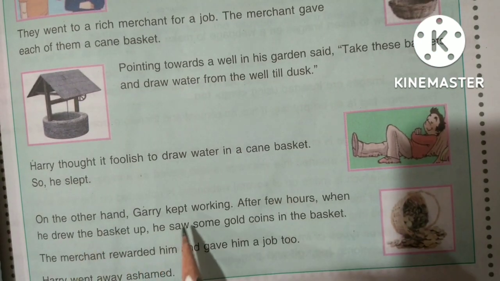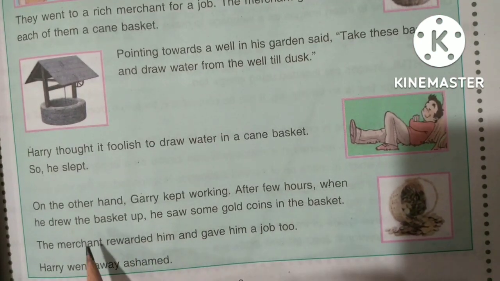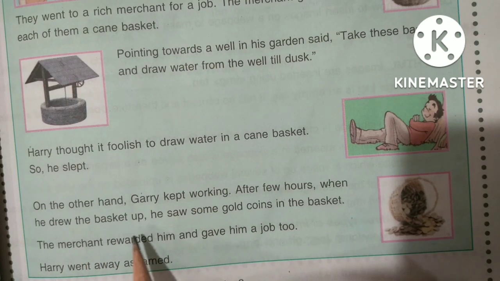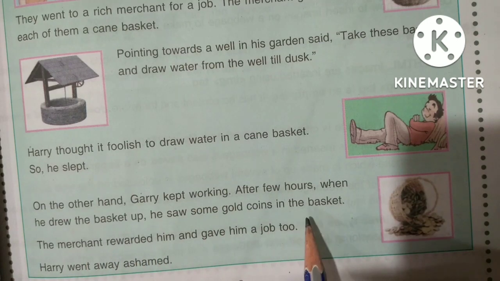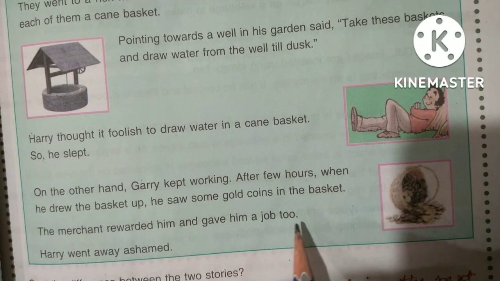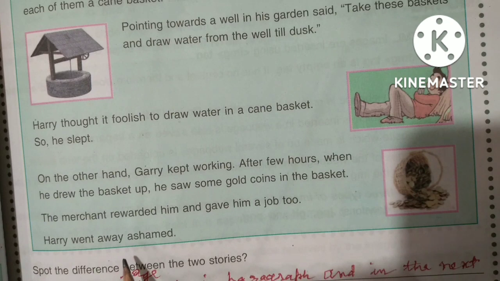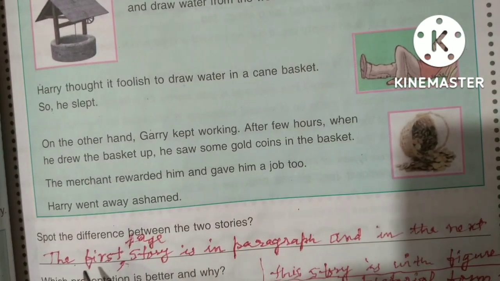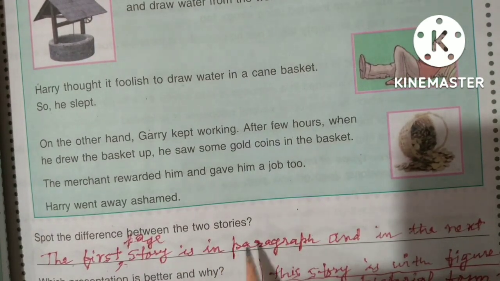On the other hand, Gary kept working. After a few hours, when he drew the basket up, he saw some gold coins in the basket. The merchant rewarded him and gave him a job too. Harry went away ashamed. Spot the difference between the two stories.